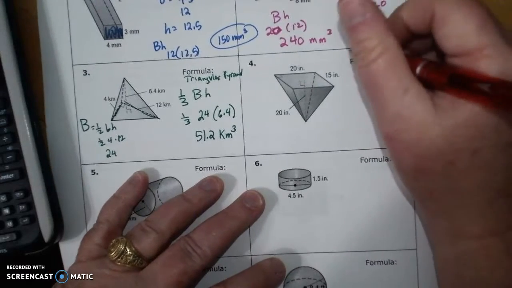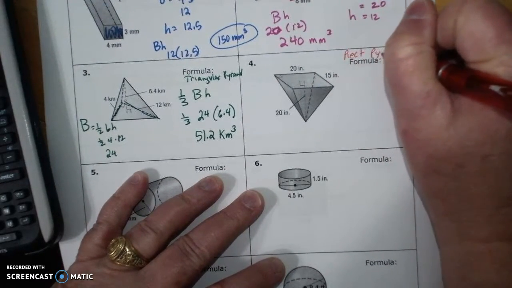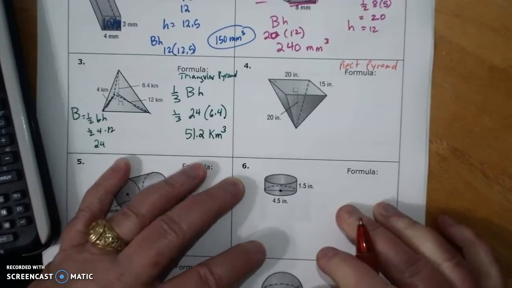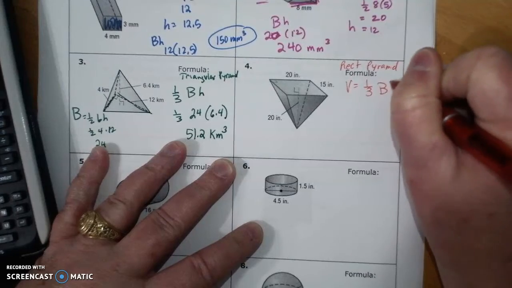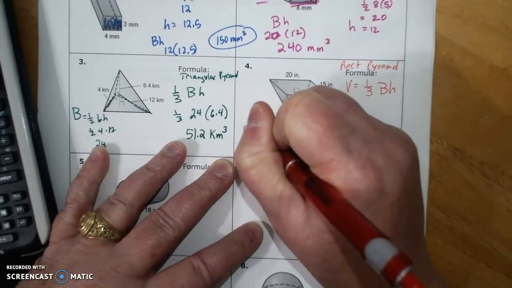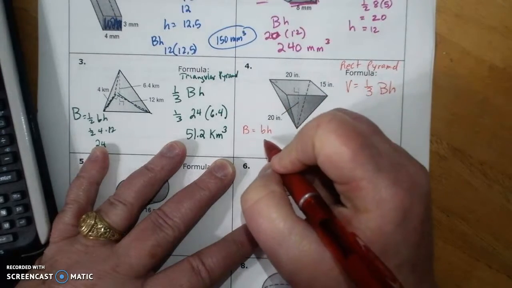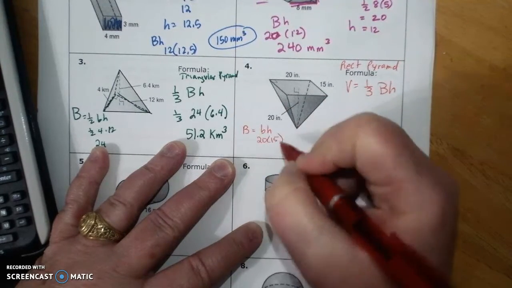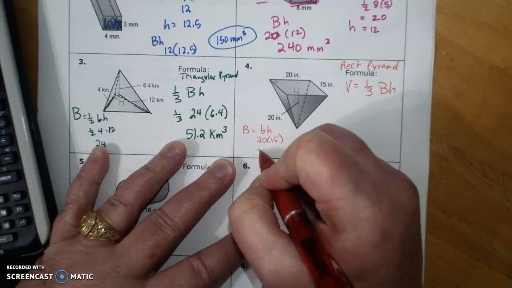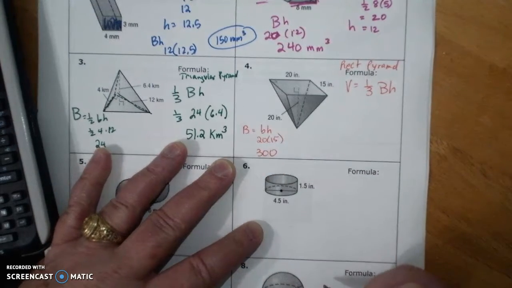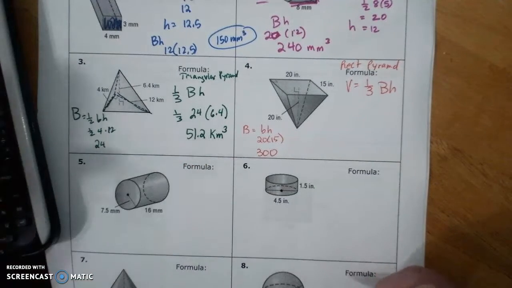This is a rectangular pyramid, like my rainbow colors. Volume equals 1/3 big BH. Big B is little b times little h, which is 20 times 15, which is 300.